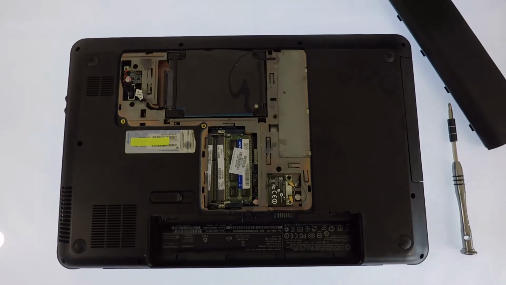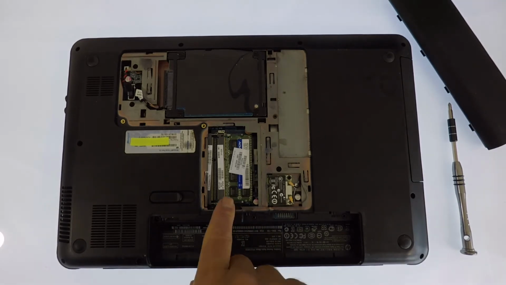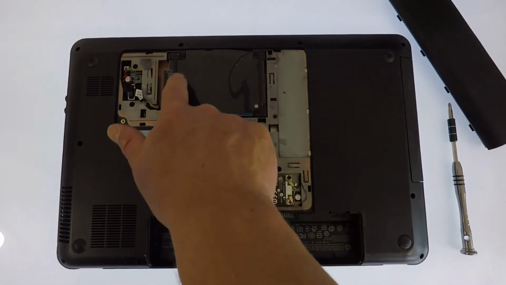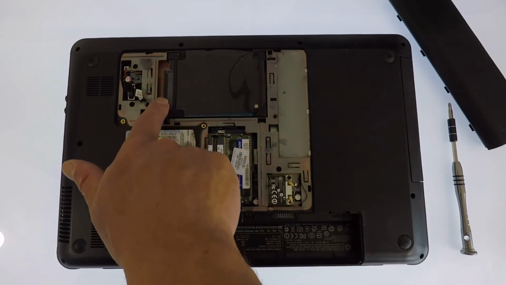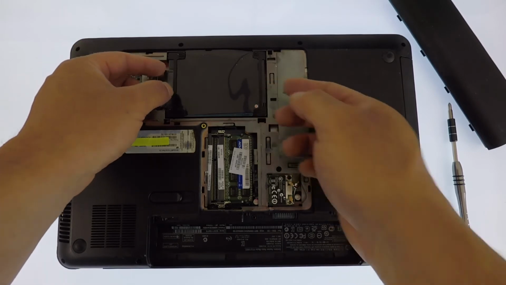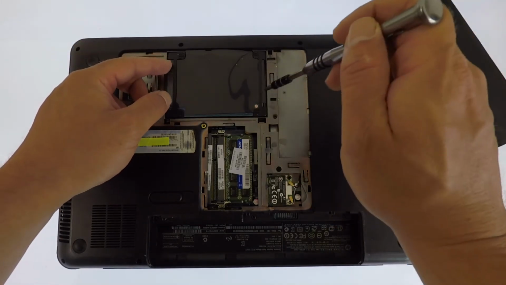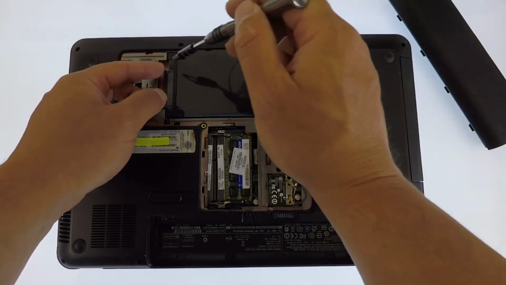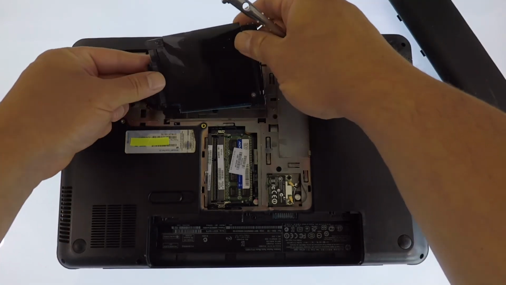With the access panel removed, we next need to locate the computer's RAM, hard drive, and the connector that links the hard drive to the motherboard. With this model of laptop, we should be able to lift out the hard drive from its bay and then disconnect it from the computer.